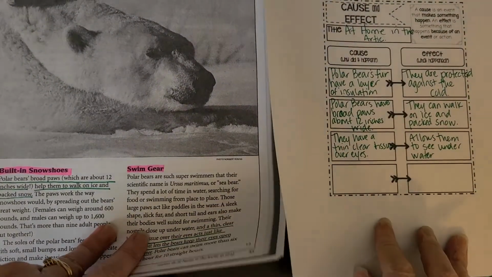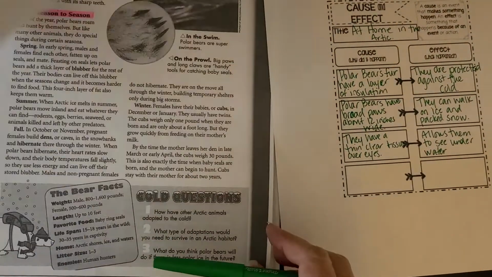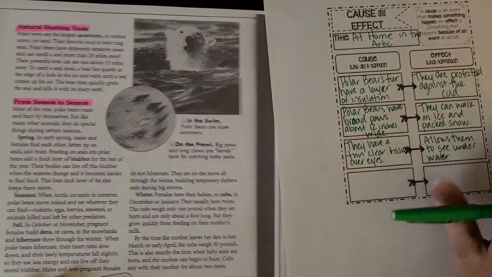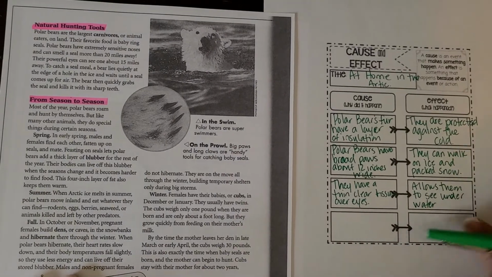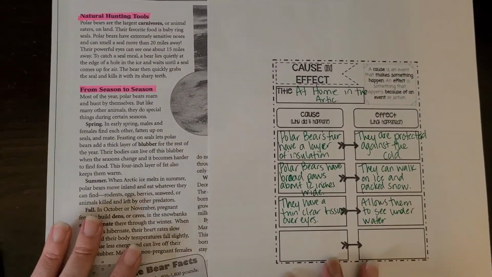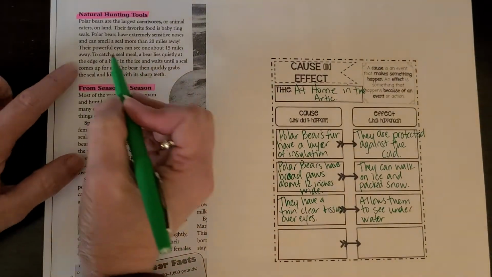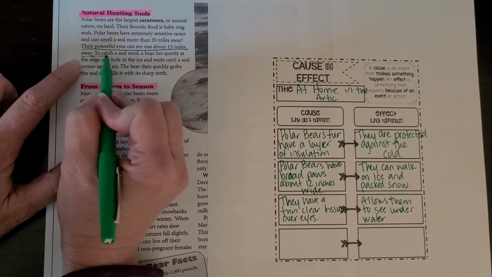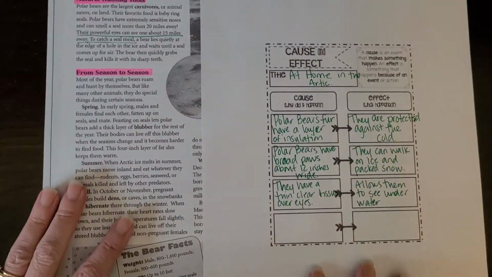And then in my last section that I read, Hunting Natural Tools, which is up here, I'm going to pull it down. Hunting Natural Tools, we see that right here, their powerful eyes can see about 15 miles away, and it allows them to catch a meal.